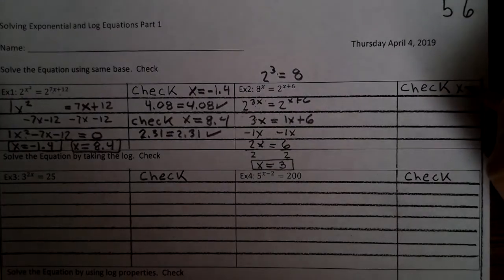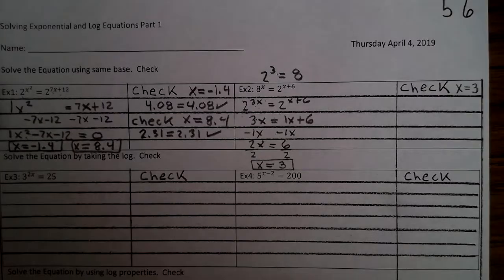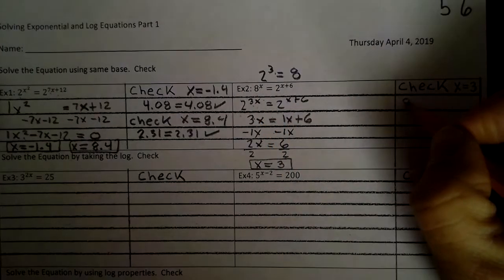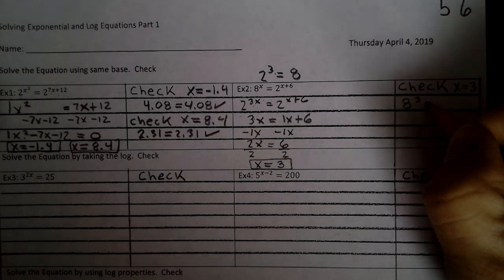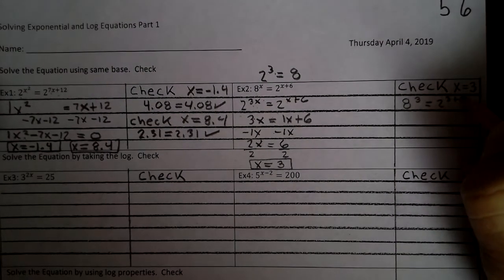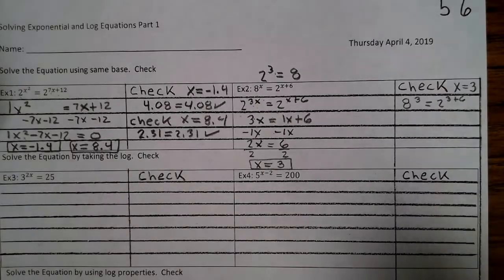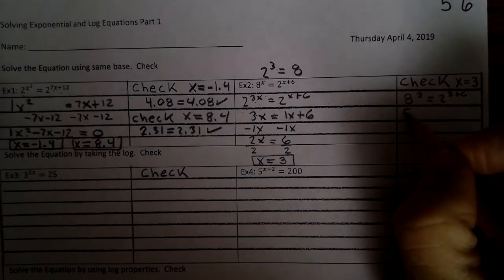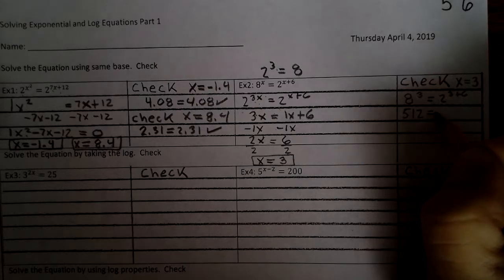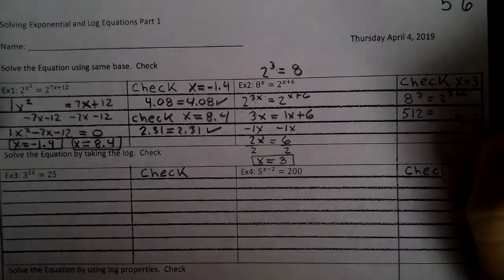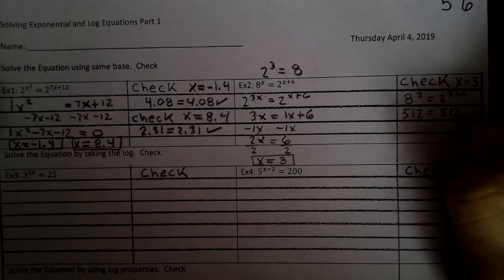To do that, we're going to plug that number back into the left side and right side. So 8 to the third power equals 2 to the 3 plus 6. Well, 8 to the third power is 512. And 2 to the ninth power is 512. So this checks. Okay, go ahead and finish up example 1 and 2.